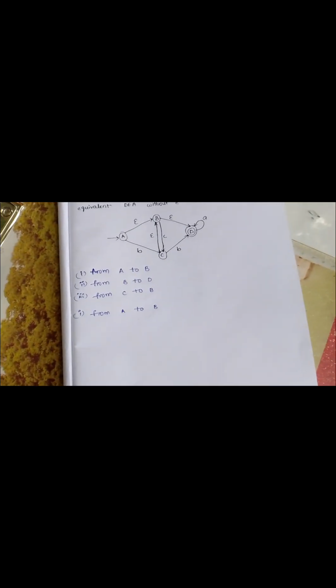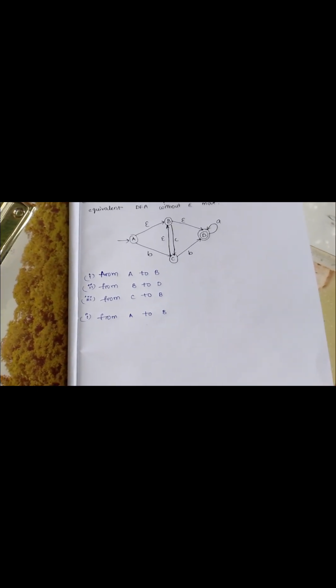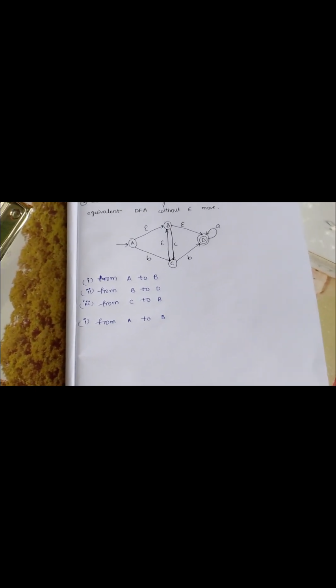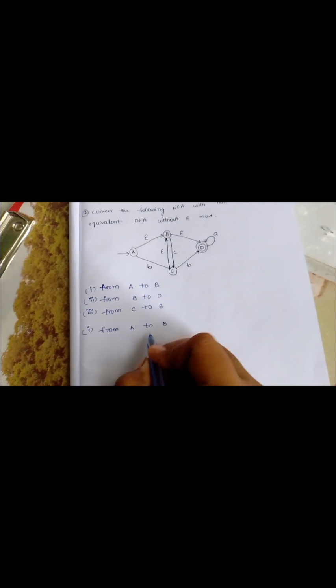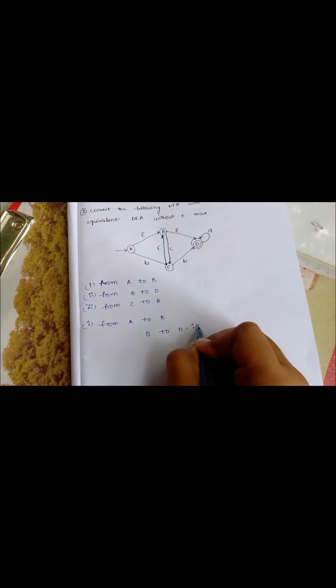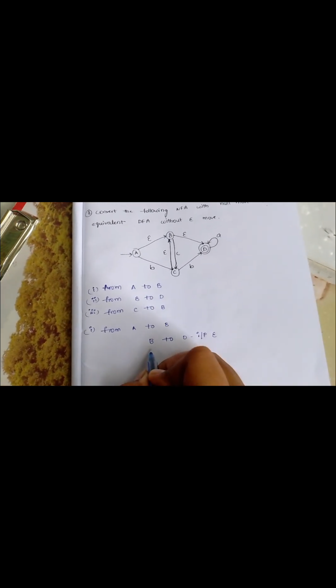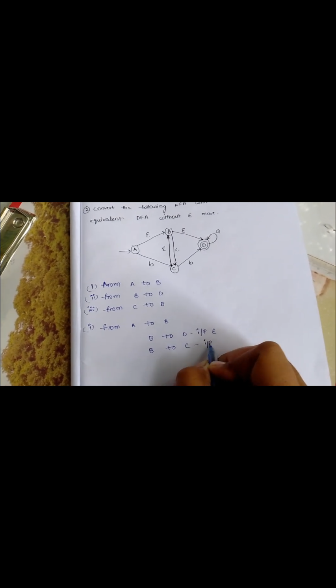Find all the edges that start from the state S2. So here we have to find edges from B. First, B to D with input null. Next, B to C with the input C.